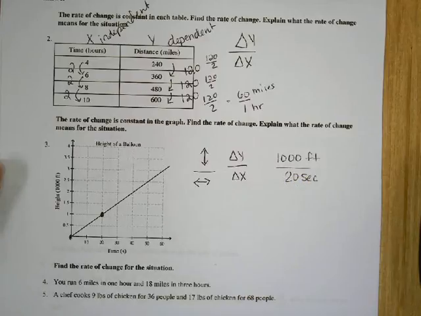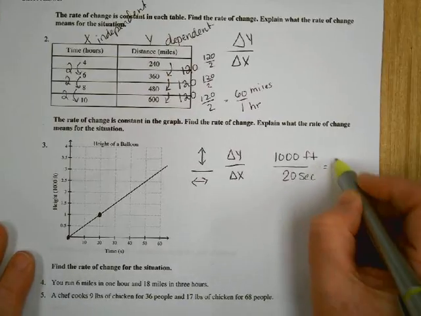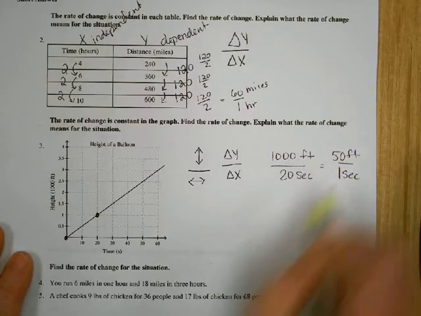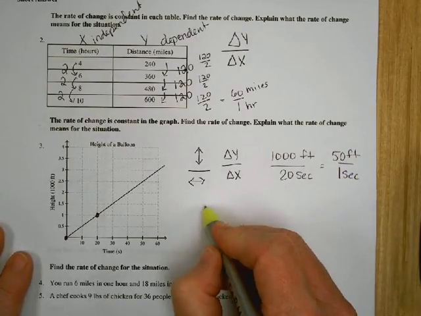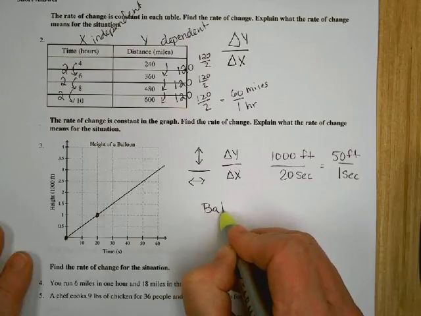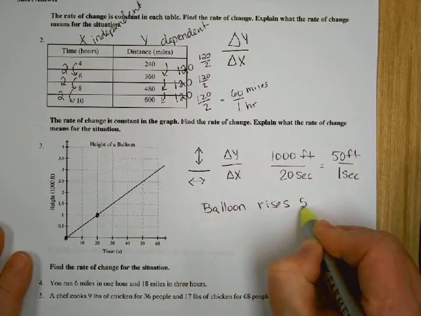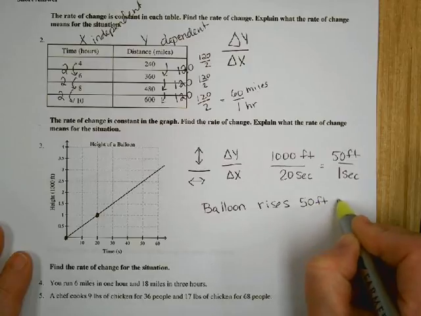So that's my rate of change. What I need to do now is simplify that, and that simplifies to 50 feet in 1 second. So the balloon rises 50 feet in 1 second.